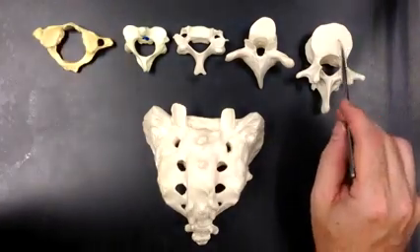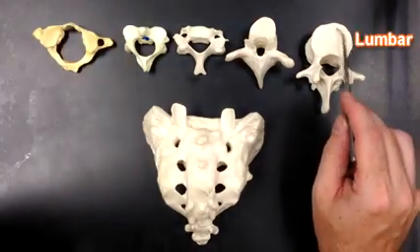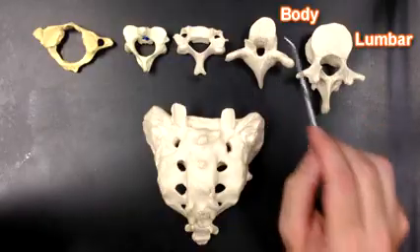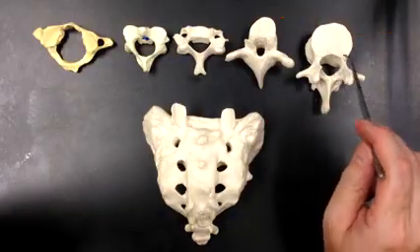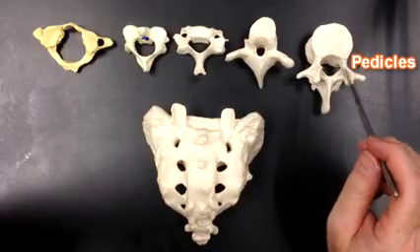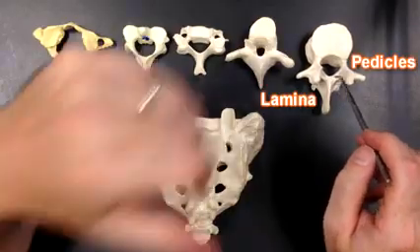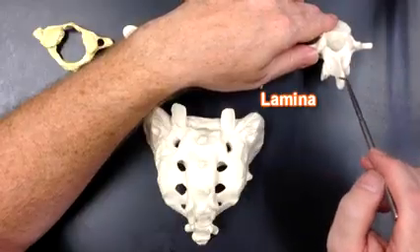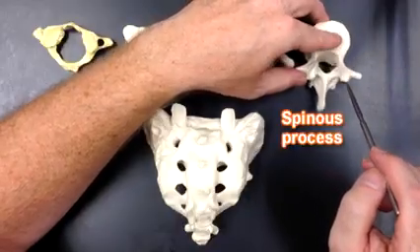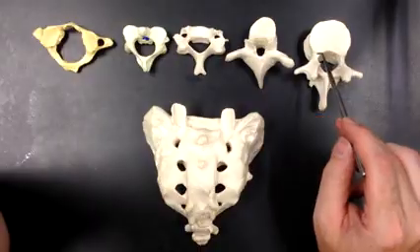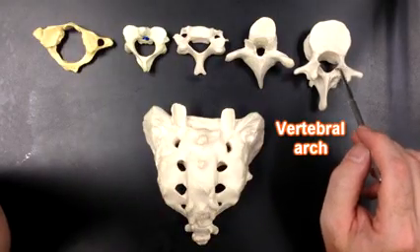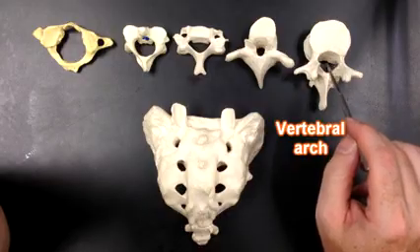Right here, we have a lumbar vertebra. Notice the large body of the lumbar vertebra compared to the body of the thoracic vertebra. We still have pedicles and lamina. Okay. Here's the lamina here, and they lead to the spinous process. Remember, pedicles and lamina form the vertebral arch and enclose the vertebral foramen.